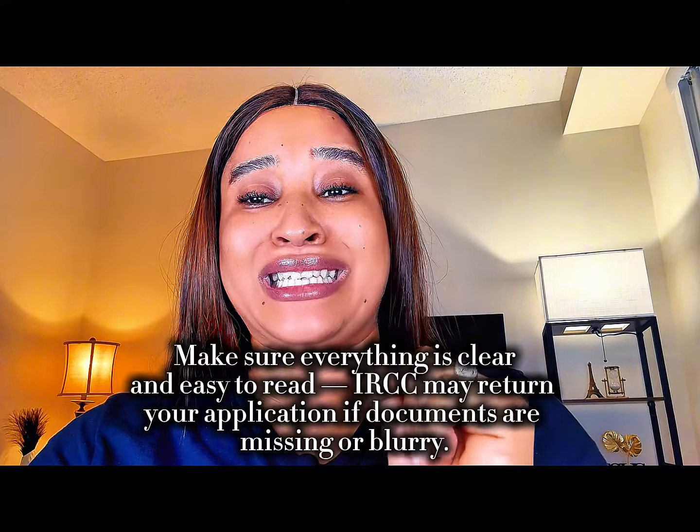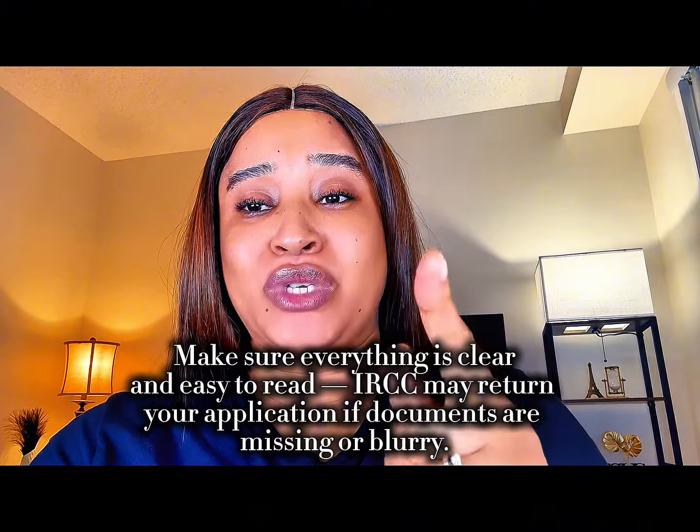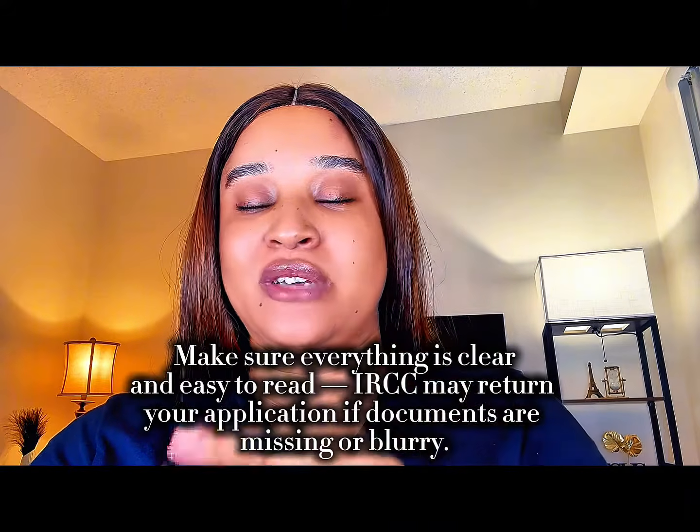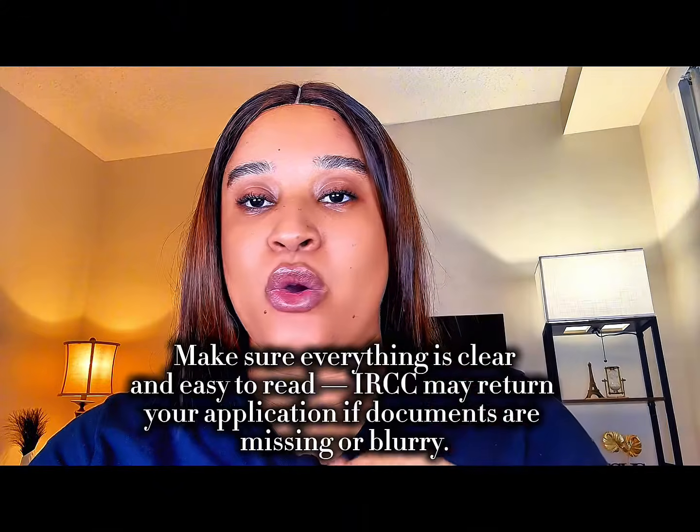It makes it very easy and smoother because the immigration officer, no one likes stress, so it just makes everything smoother. Also make sure everything is clear and easy to read, because they will return your application if anything is missing or blurry.